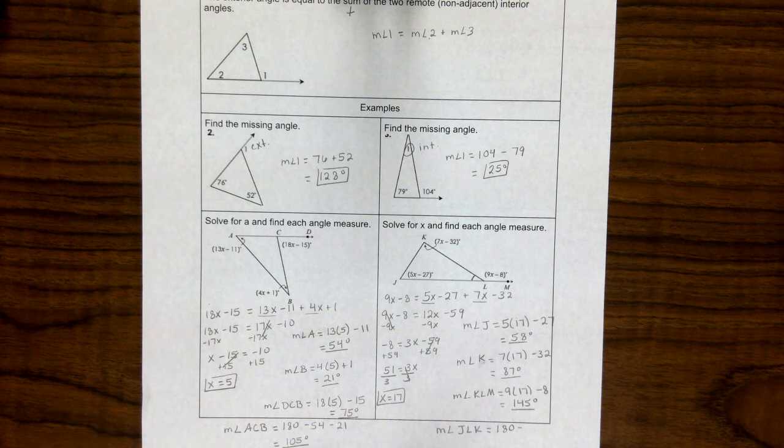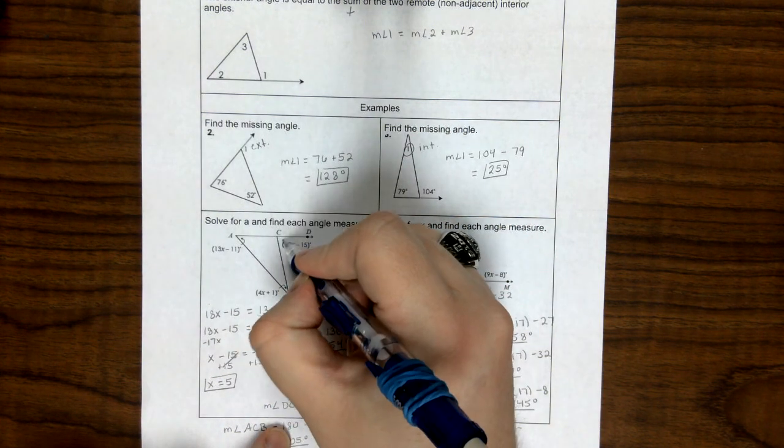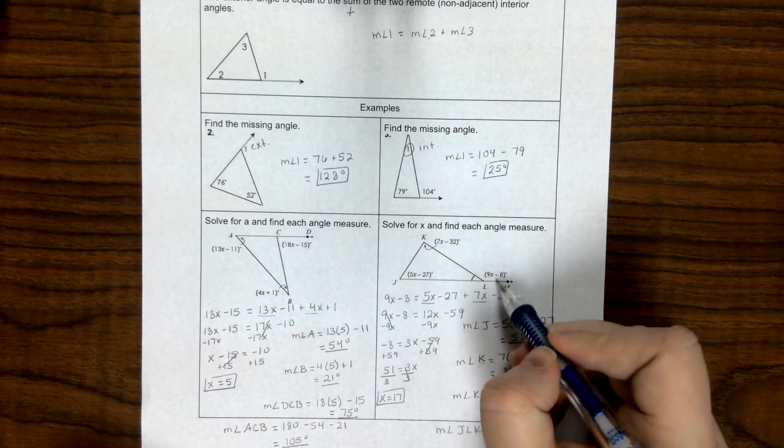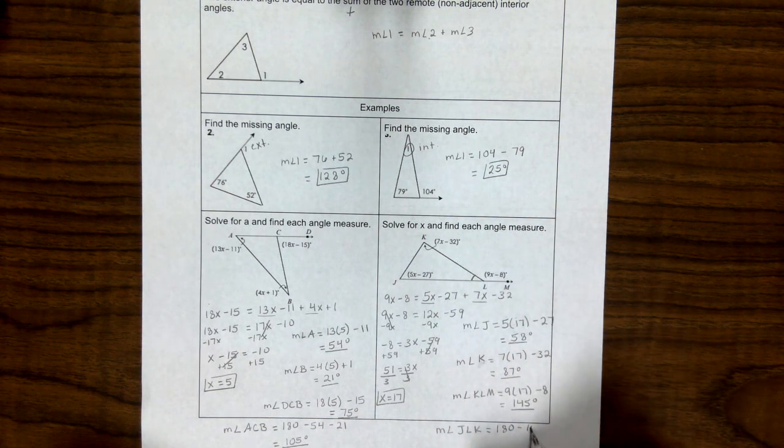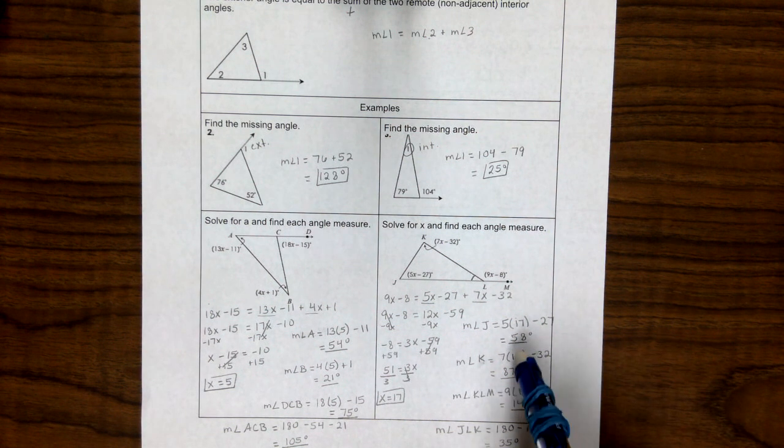But I also said you could do 180 subtract the exterior you just found, because these 2 are supplementary. I'm going to do that here. So we found our exterior to be 145, so I'm going to subtract that off, and you'll end up at 35 degrees. Which you should get also if you do 180, subtract 58, subtract 87. You'll get to 35.